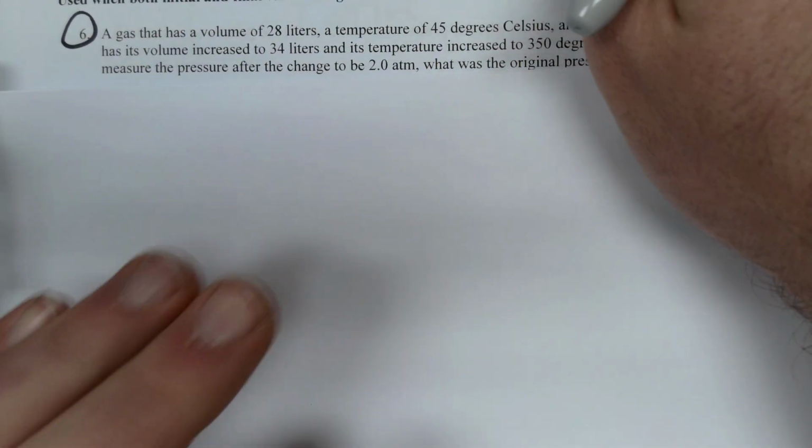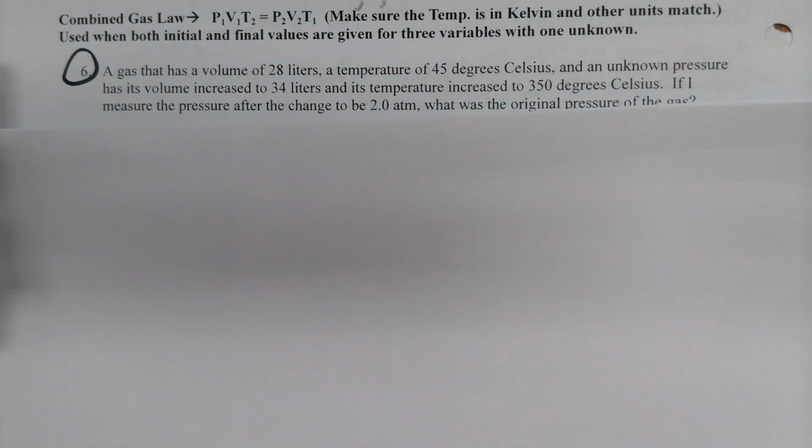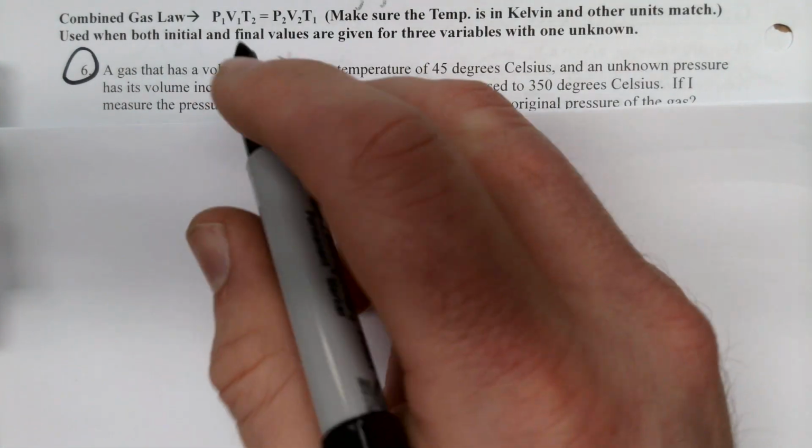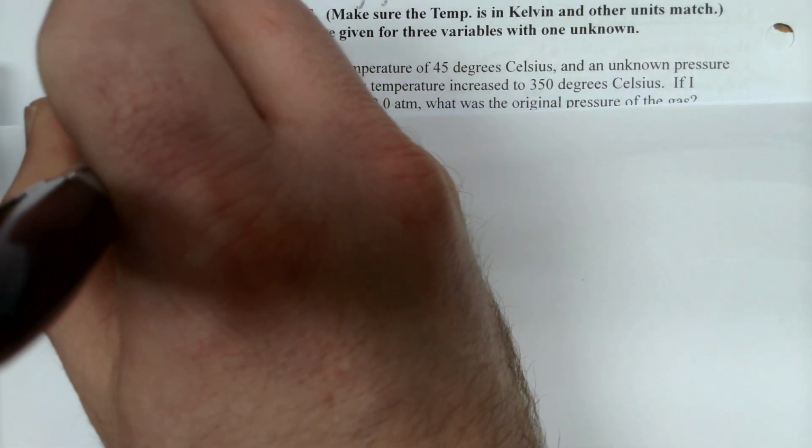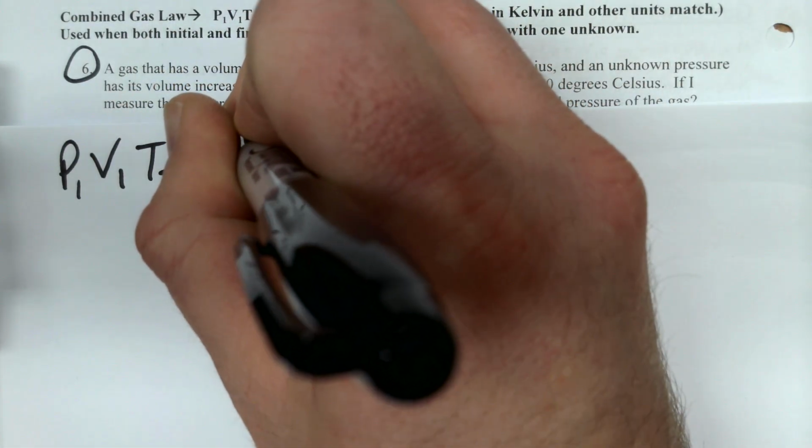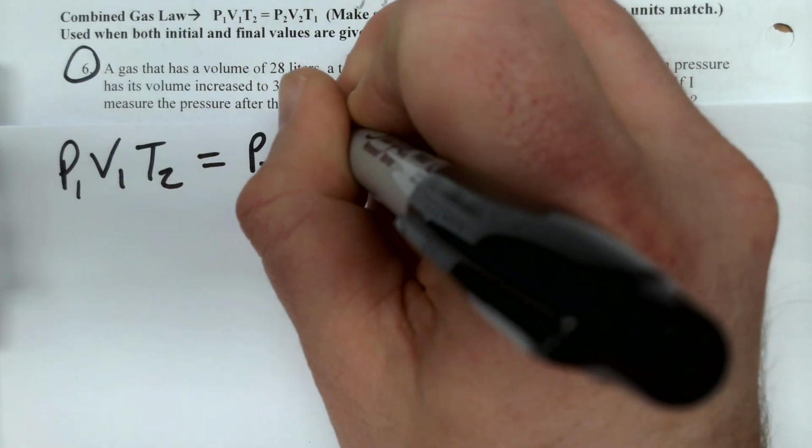Now, we should feel pretty confident with the use of identifying variables. We should feel at least a little bit confident in picking which law we're going to use. And you notice that each of the four laws that we talked about, Avogadro, Boyle, Charles, Gay-Lussac's, were always two variables. The combined gas law just includes one more, three: P1 times V1 times T2 equals P2 times V2 times T1.